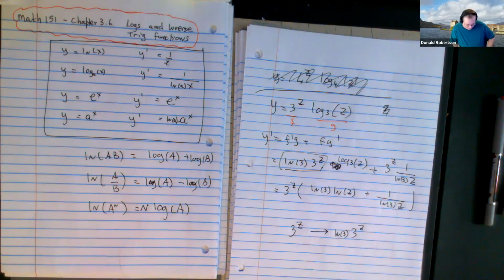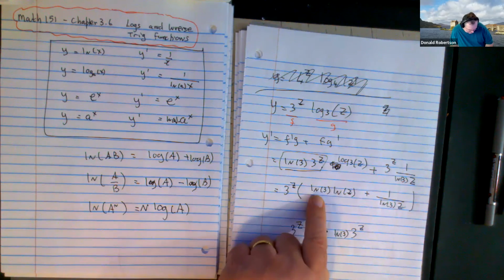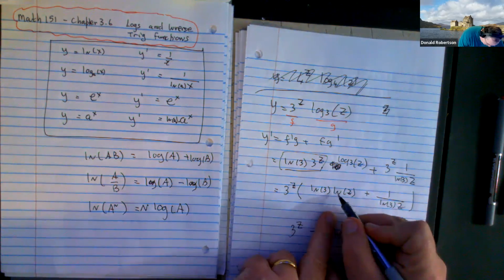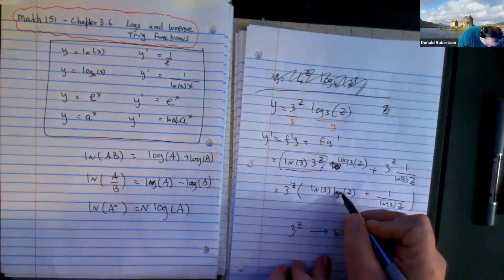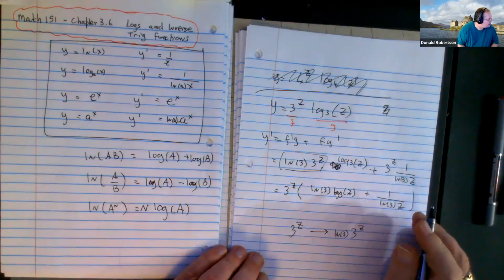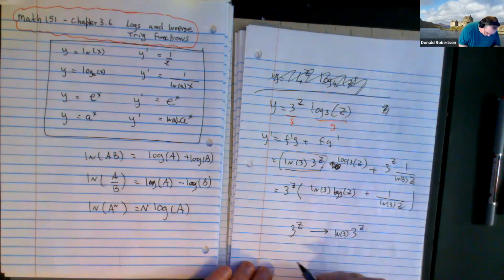Okay. I'm looking at my answer and I'm looking at theirs, and they've done a different version, and I have an extra one of these and they lost it. So why did they lose it? How did they lose it? Because this here is log to the base 3 of z. Oh, okay.